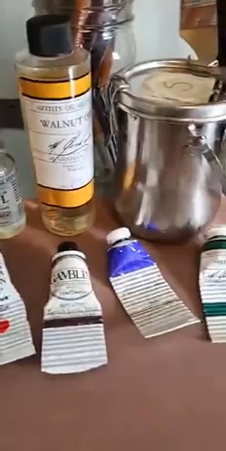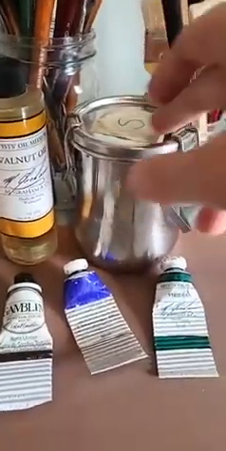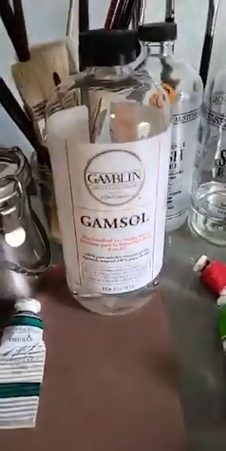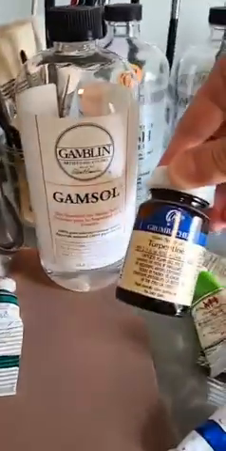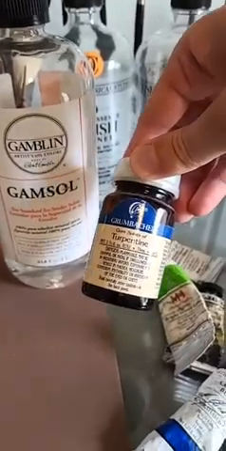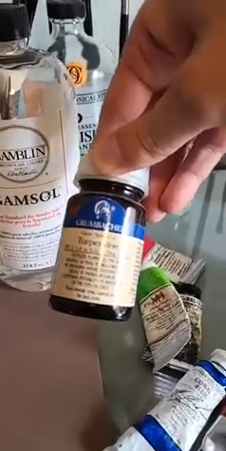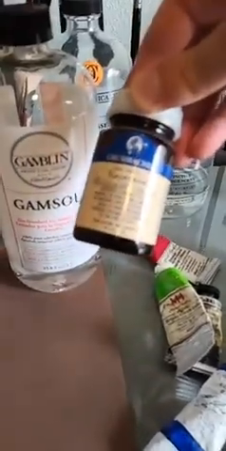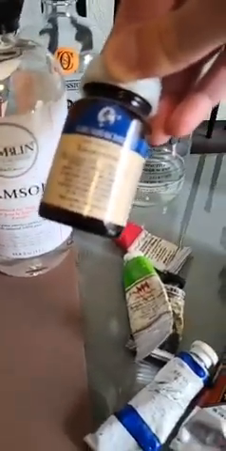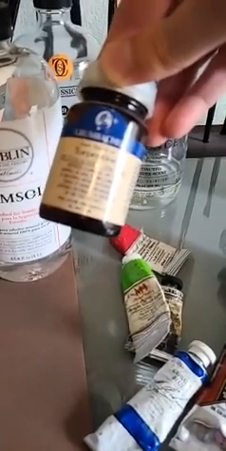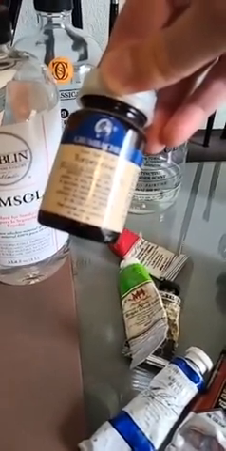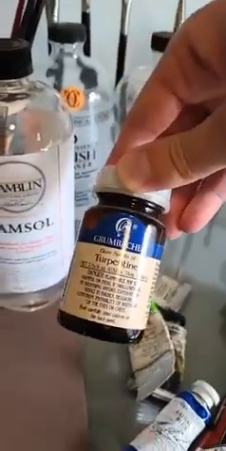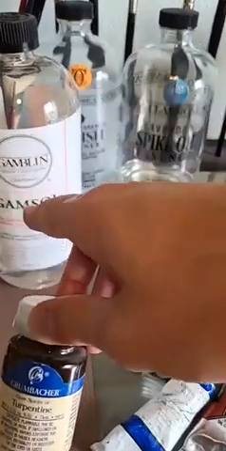And on the note of solvents, there's odorless mineral spirits. There is turpentine, which to me, I just do not like. This is probably really old. I used this when I was first starting out because maybe I was looking at some old art books and this is what they recommended. I don't like the smell of it.